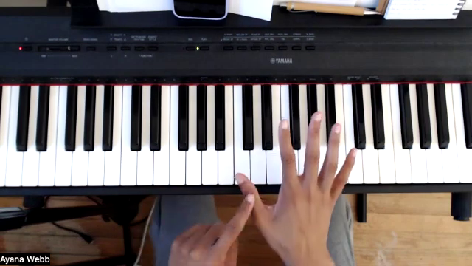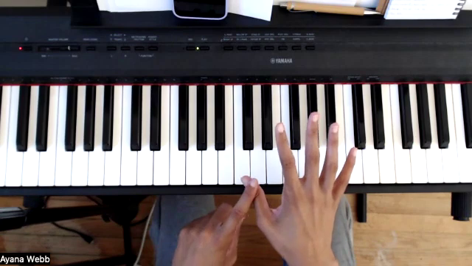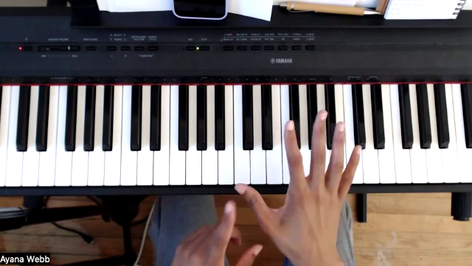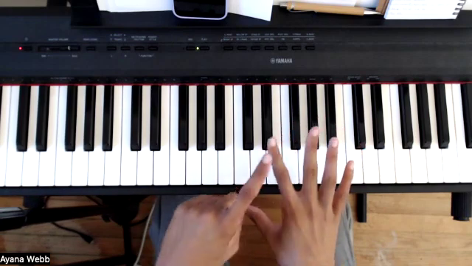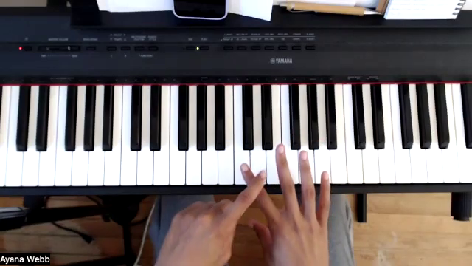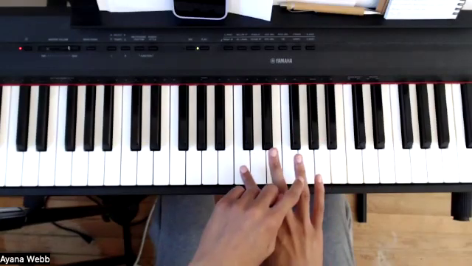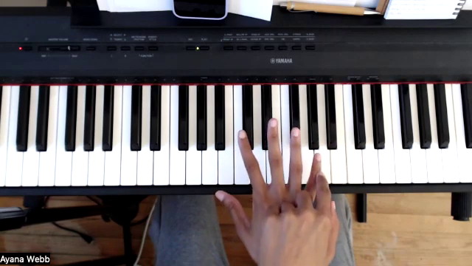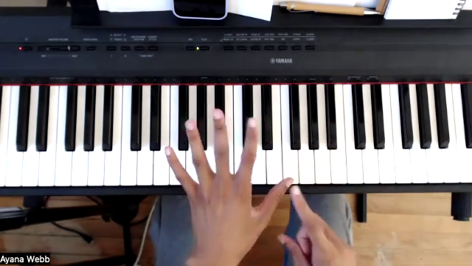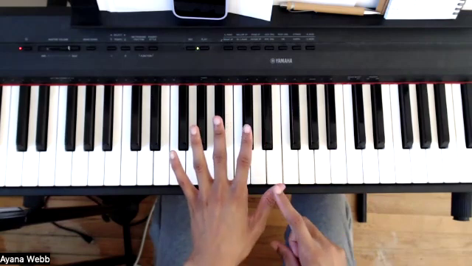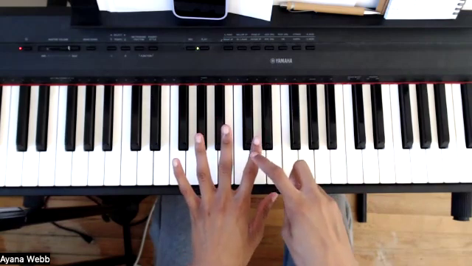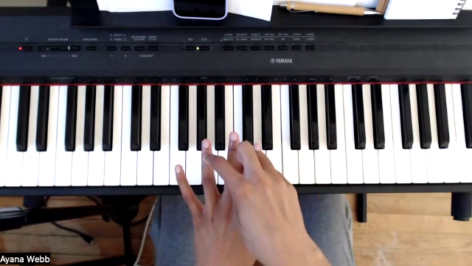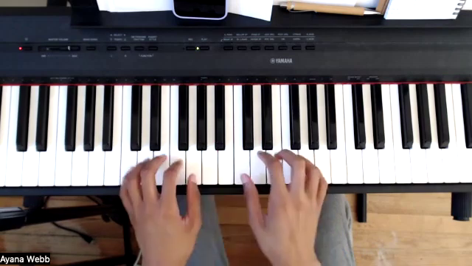So for the right hand, the thumb is, well, for both hands actually, the thumb is number 1, the index finger is finger number 2, the middle finger is finger number 3, the ring finger is finger number 4, and the pinky is finger number 5. Likewise with the left hand, the thumb is going to be finger number 1, index is 2, middle finger is 3, ring finger is 4, and pinky is 5.